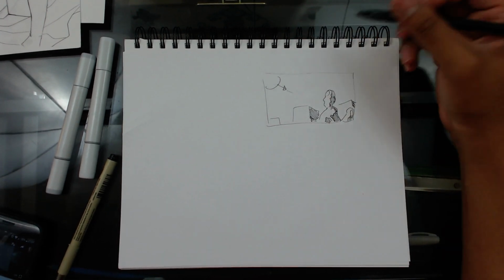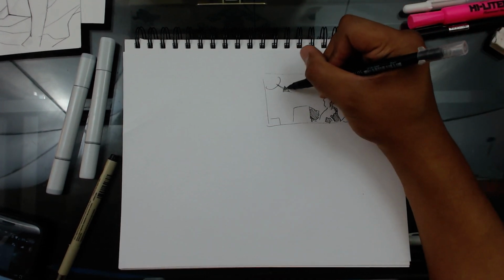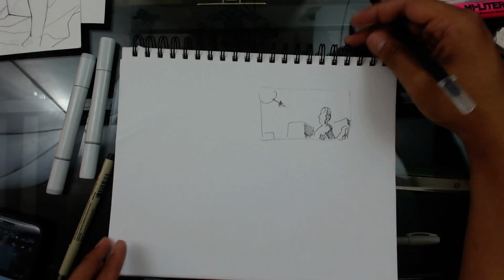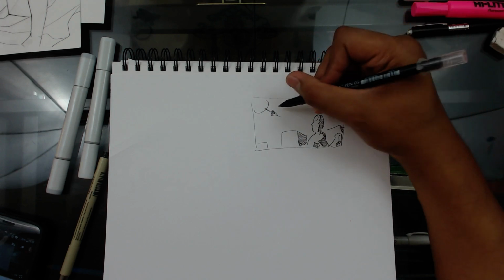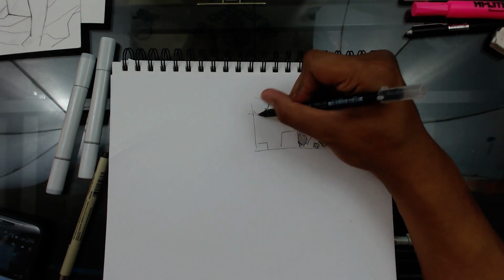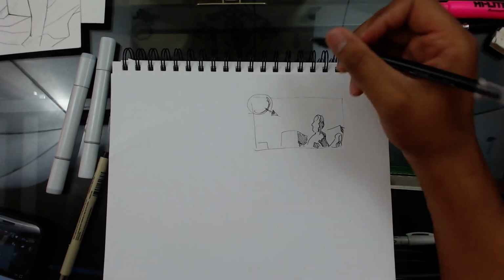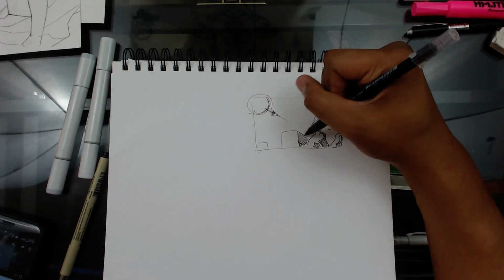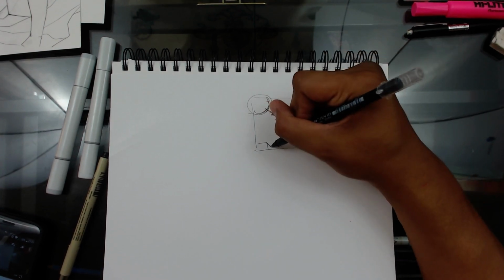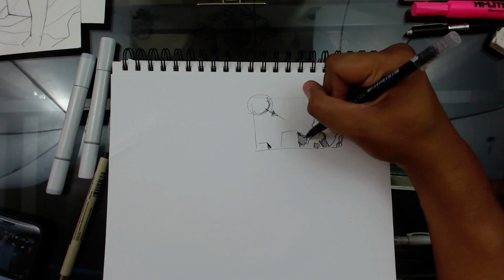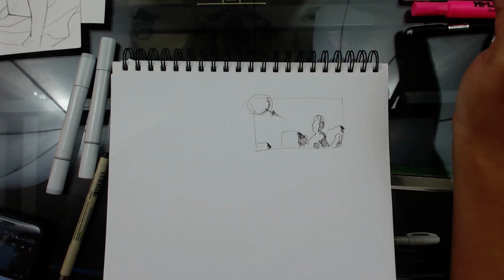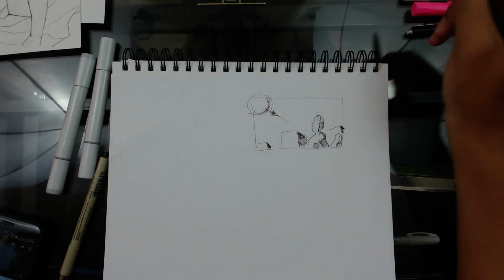So you set up your light source in your scene, okay? Hopefully you can see that. You set up your light source in your scene first, and then based on that source that you determined, you're going to be able to see where everything else gets its light, all of the other things in your drawing, right? Now, how you render out how everything is shaded is going to be on you.